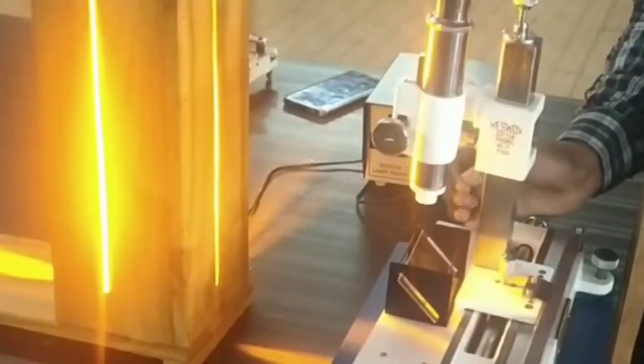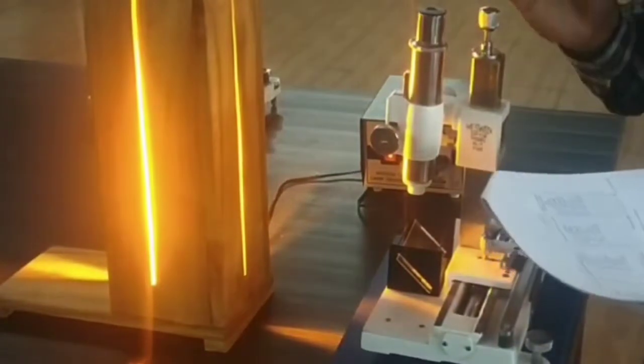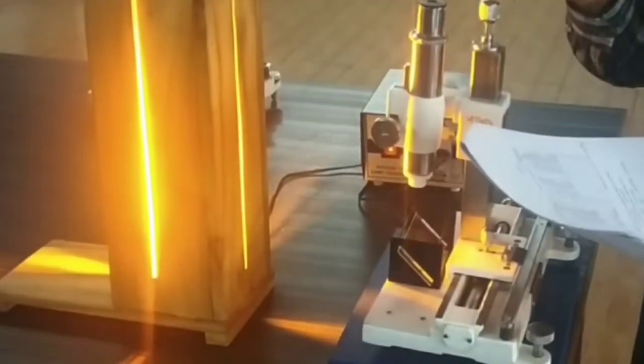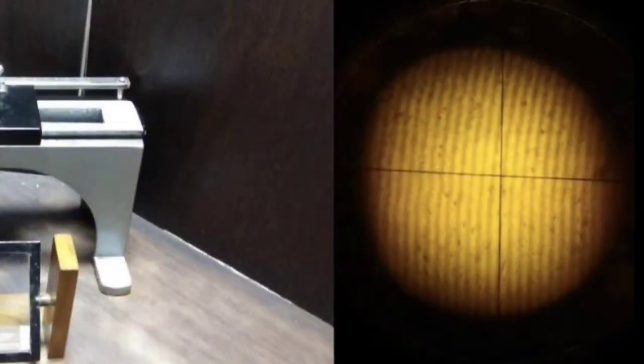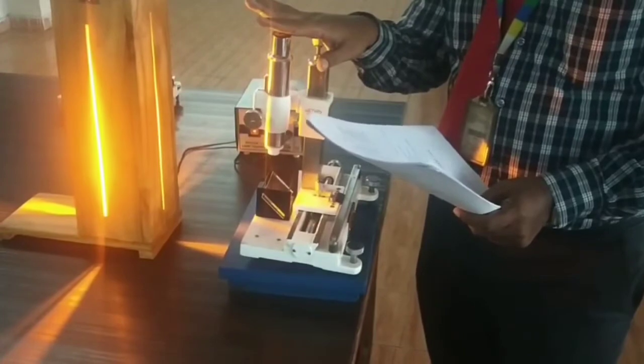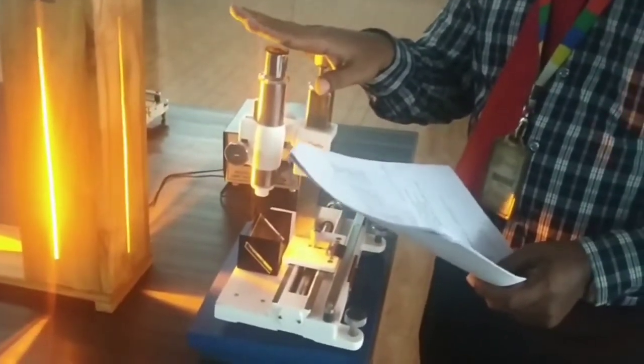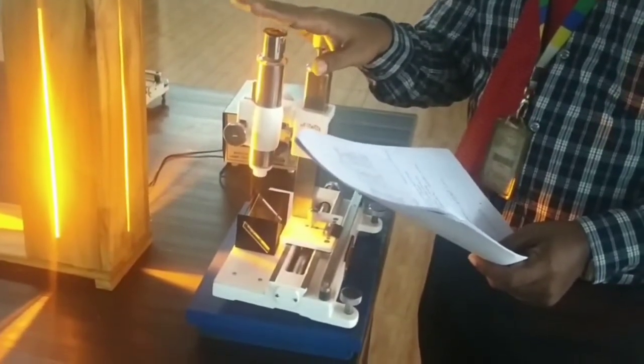Now we go to the experiment. We have to focus the fringes first. So now we focus the fringes on this instrument. We have alternate bright and dark fringes. The bright fringe corresponds to constructive interference and the dark fringe is due to destructive interference. Using this pattern, we have to find the bandwidth of the fringes. Bandwidth means the distance between any two consecutive bright or dark fringes.